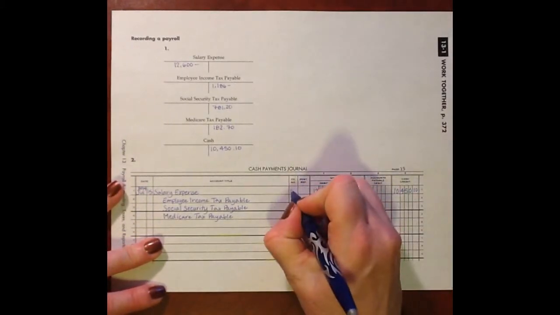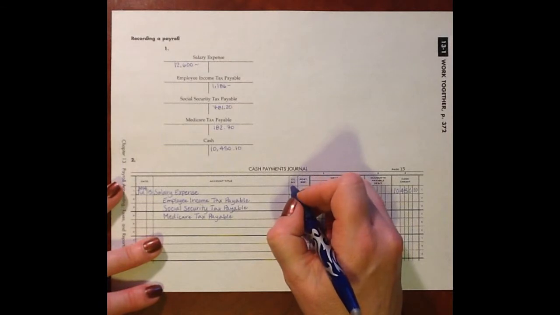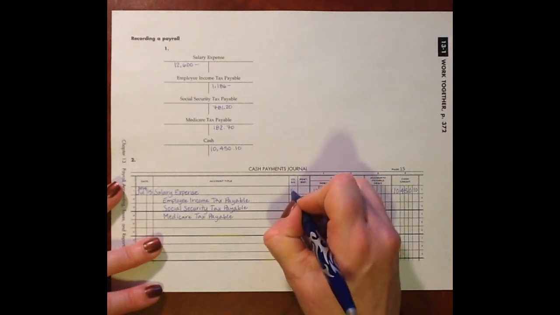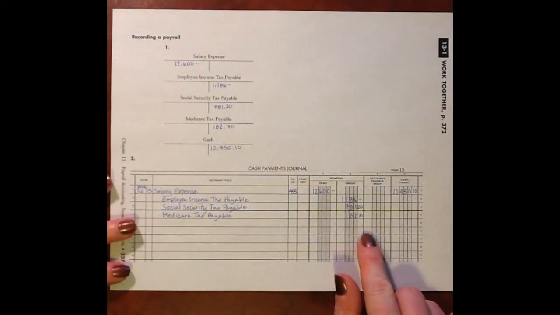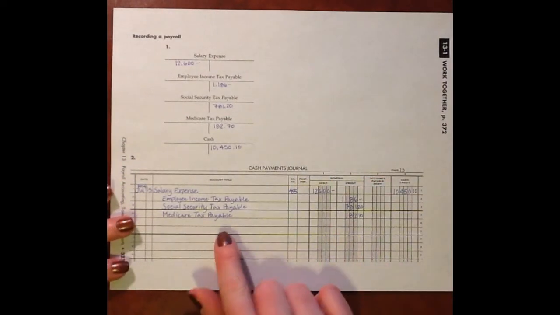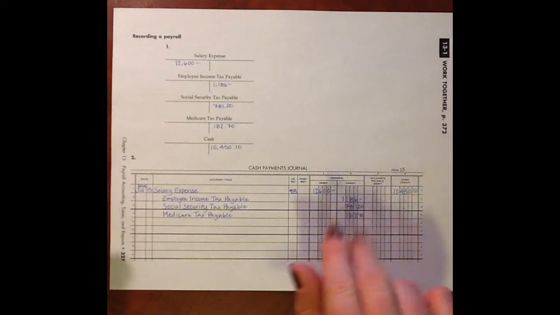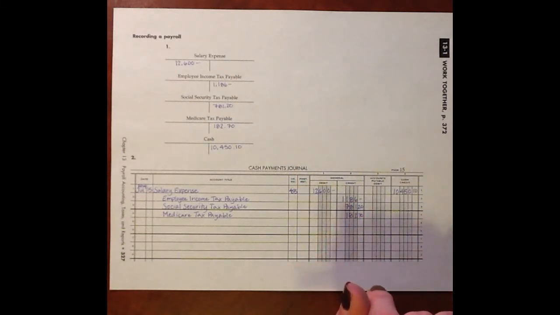And then our source document is going to be our check number, which it says is 455. And that's how we record our payroll. Go ahead and do the 13-1 on your own. Looks like the information's going to be just about the same. It's only the amounts that are a little bit different.